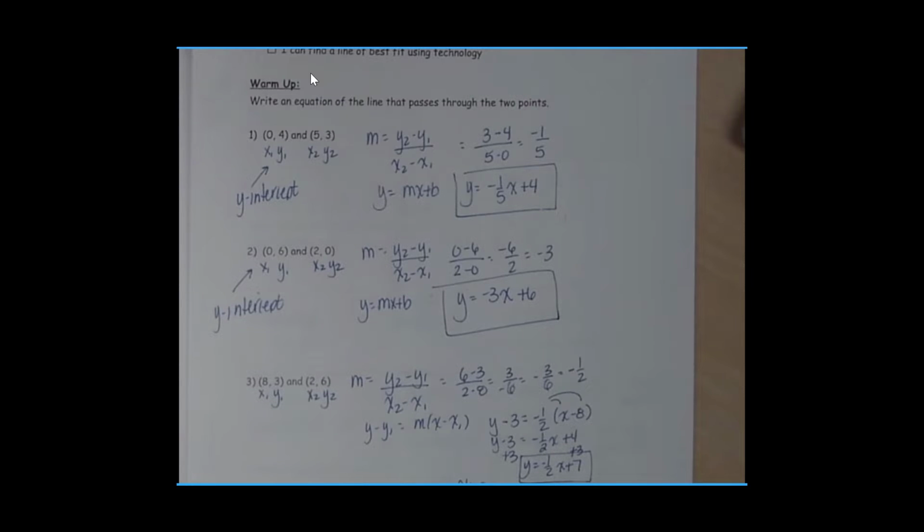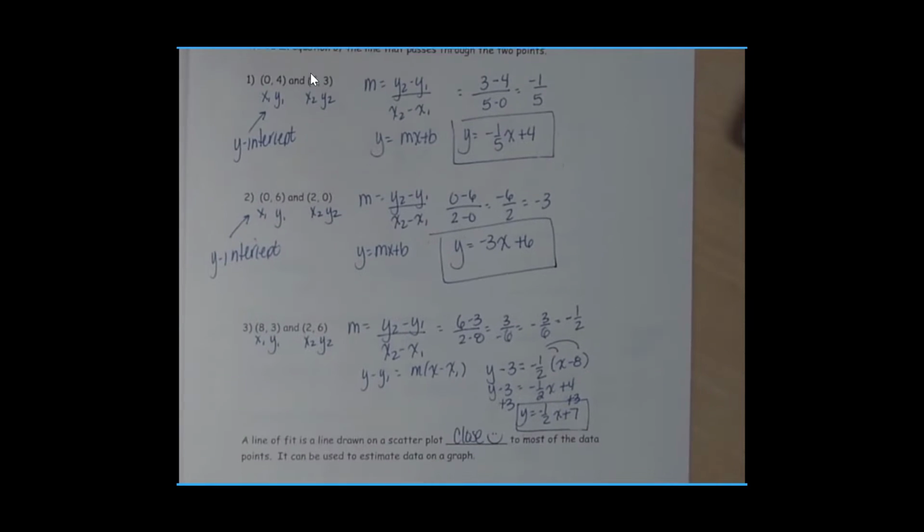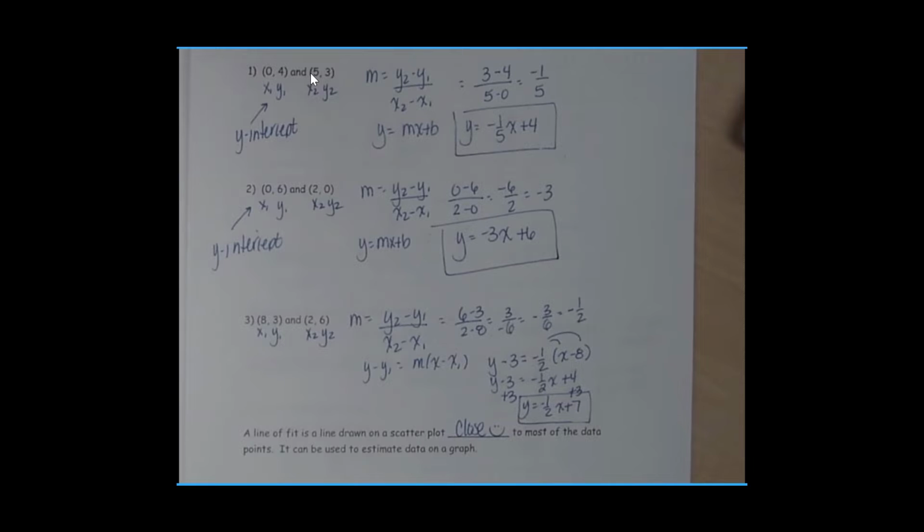Now today what we're going to do is look at a scatter plot. Now a scatter plot is going to be exactly that, where data is kind of scattered amongst a graph. And then what we're going to do is create a line of fit. A line of fit is drawn on a scatter plot that is close to most of the points. It can be used to estimate data on a graph. So what we're going to do is graph some points, and I'm going to show you how to find a line of fit.